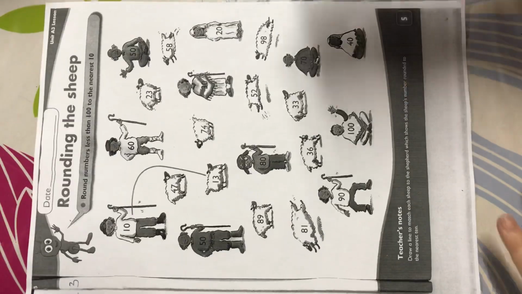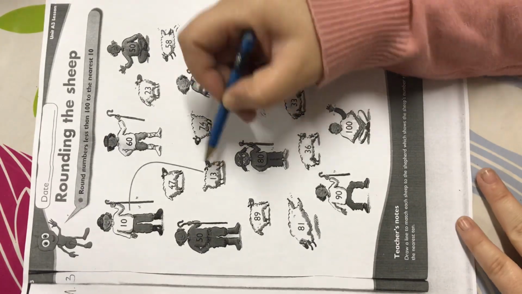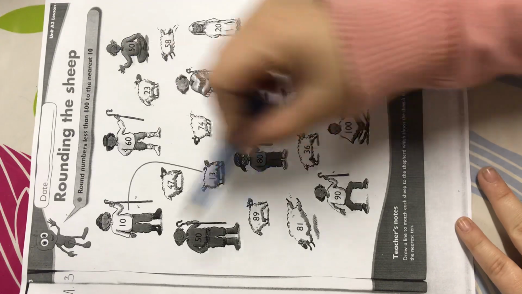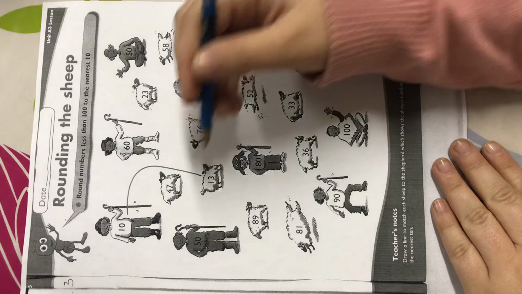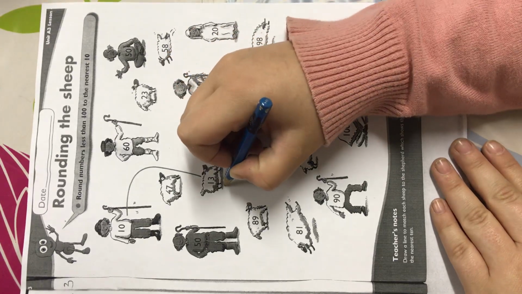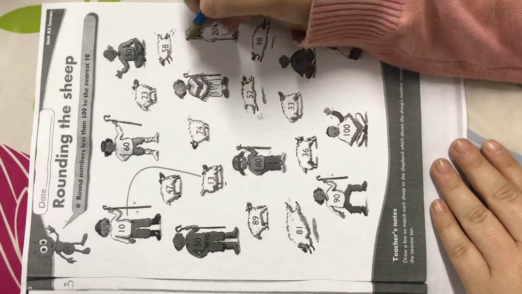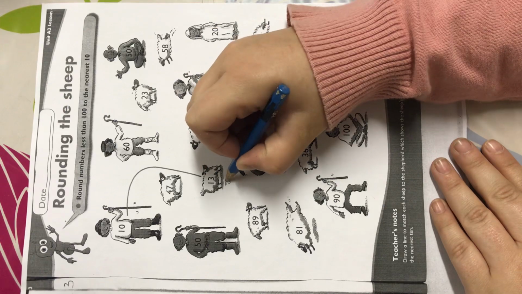So they looked at the sheep and they said, nearest 10. All of these, you have to round to the nearest 10. So they underlined in their heads the 1 and then they looked at the 3.